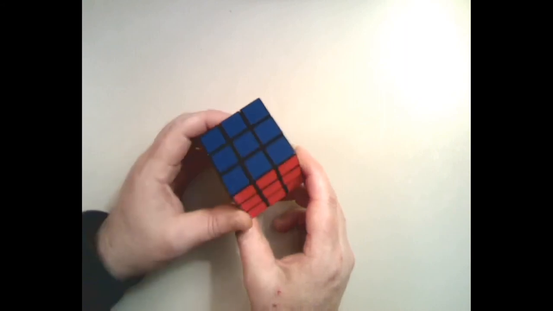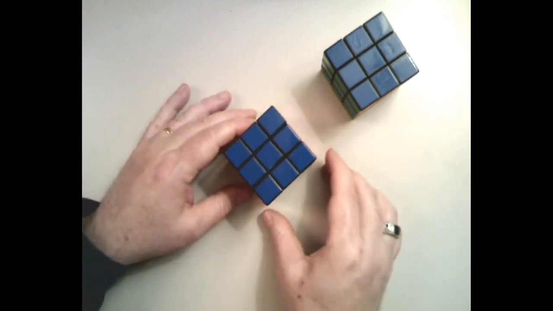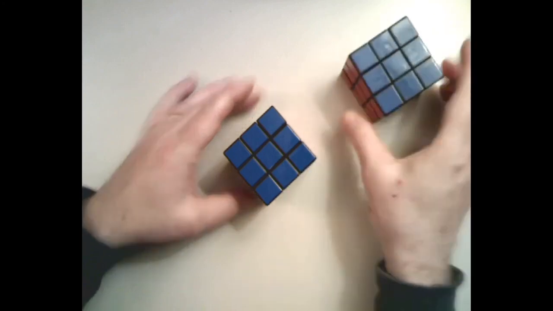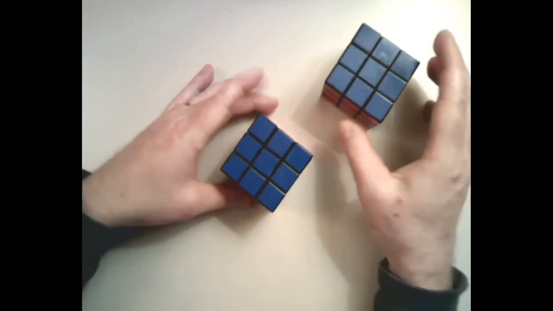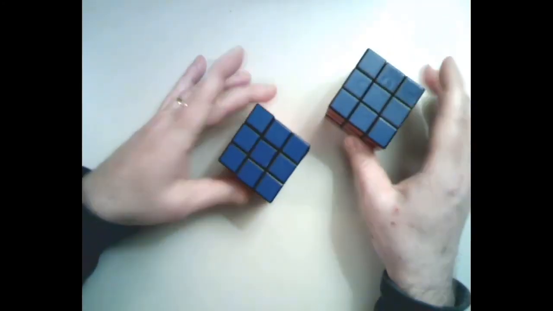Now, let me show you another Rubik's Cube. I have one over here. Same cube as this one. It looks rather like it's in its solved state, with one exception.